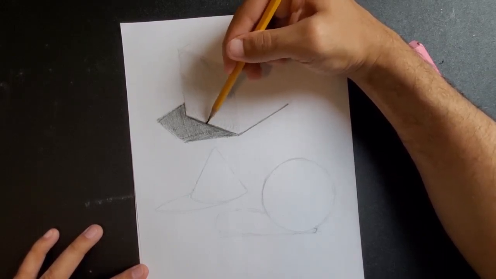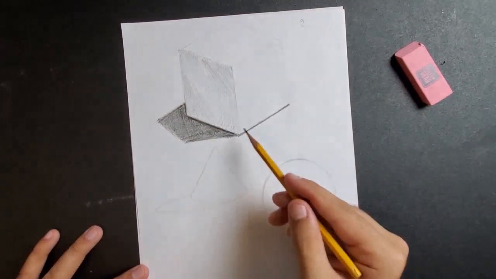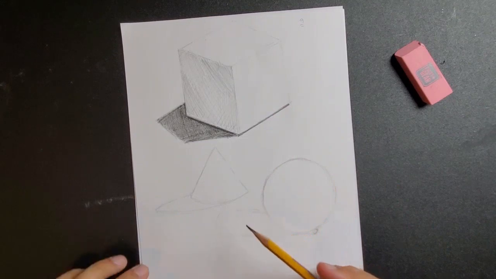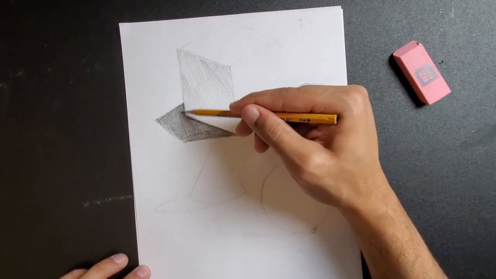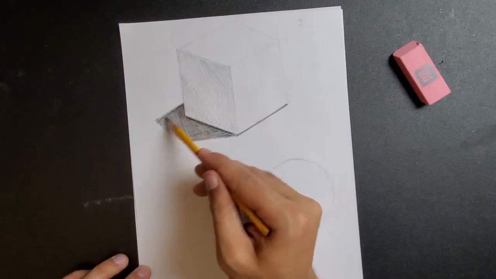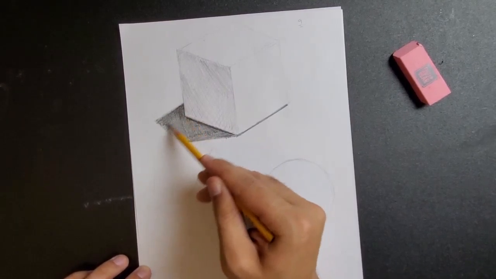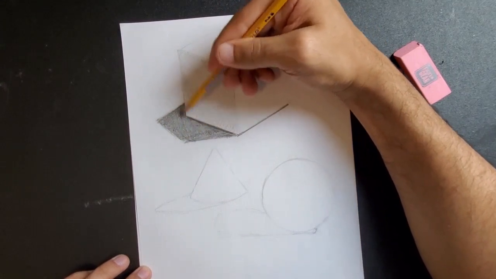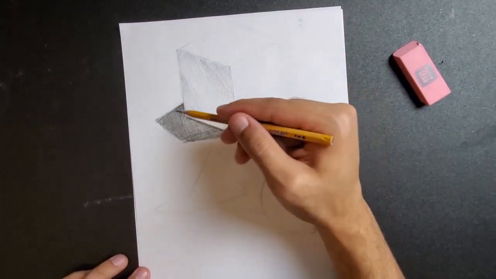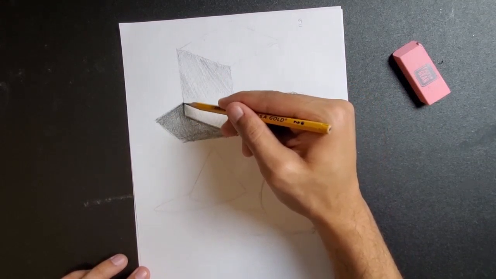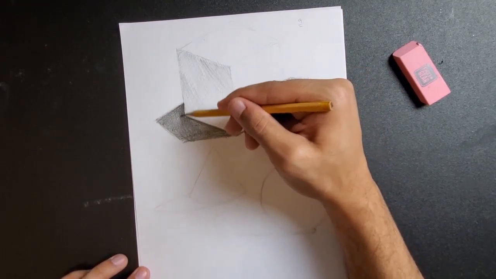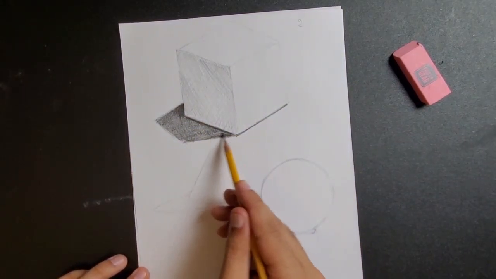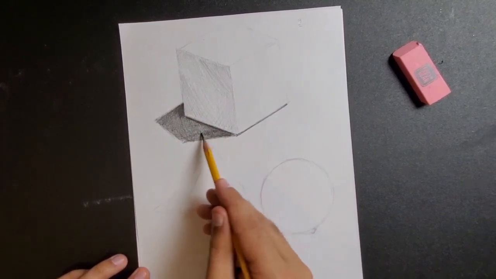Right here underneath the cube is a bit darker because that shadow is kind of the strongest one because it's directly underneath. And you want to remember that your value for your shadow is going to be the darkest when it comes to the cube. But also it shouldn't be super duper dark because that's just not what's happening with the cube. Some of the values get super duper dark when it comes to the cone and when it comes to the sphere.